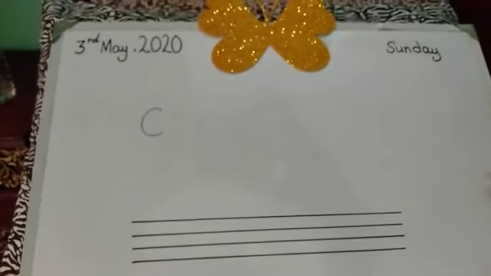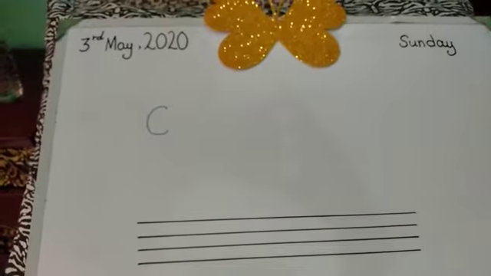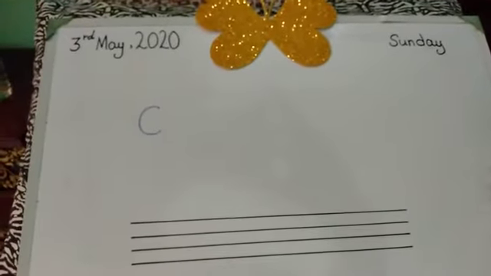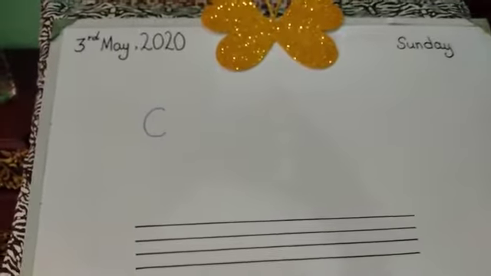Okay, playgroup class. Today we will learn how to read and write the alphabet C, K. So let's start.